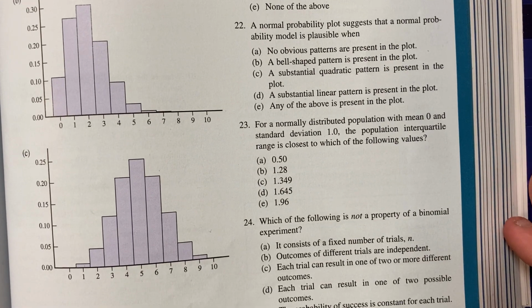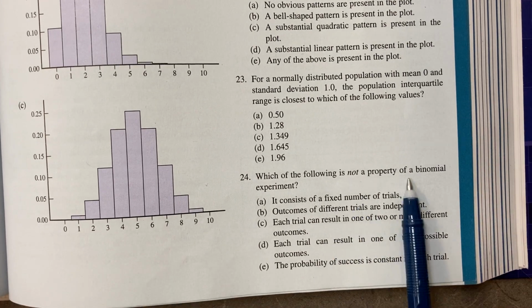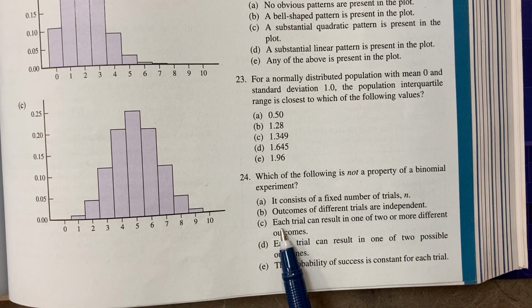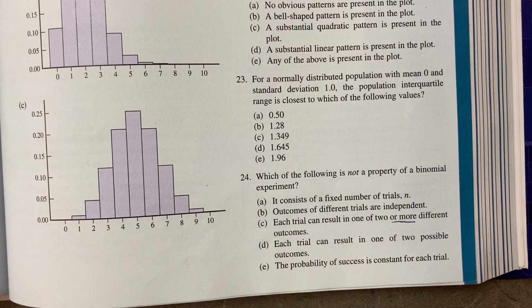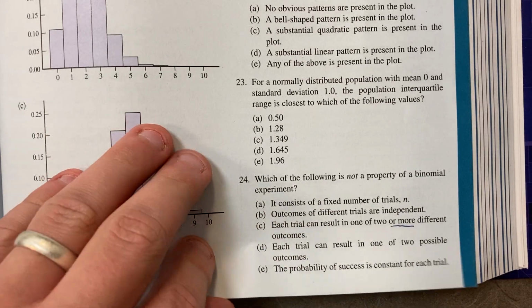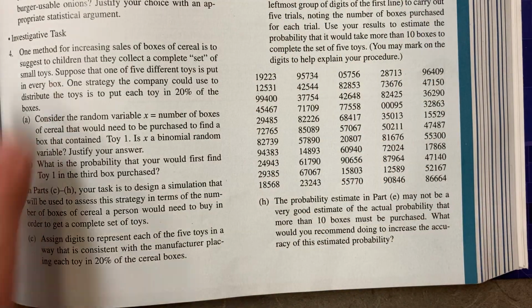Number 24. Which of the following is not a property of a binomial? That would be C. Each trial can result in one of two or more. The problem is the "or more." Nope. No such thing as "or more." It has to be one or the other. All right, so C was not a property of a binomial.